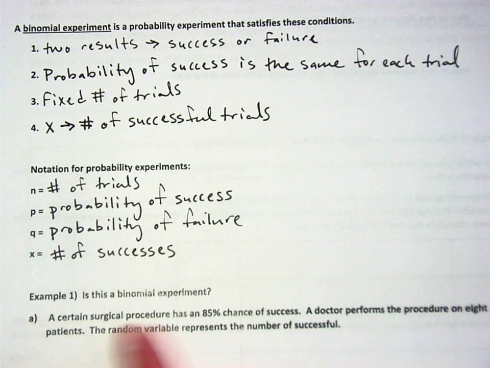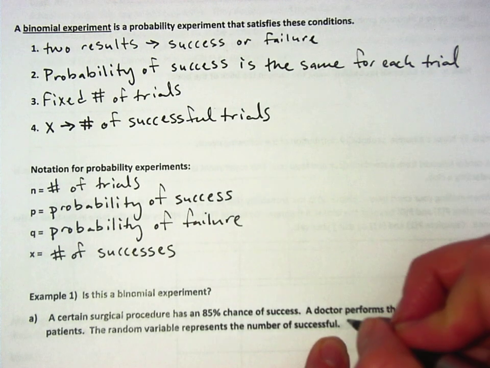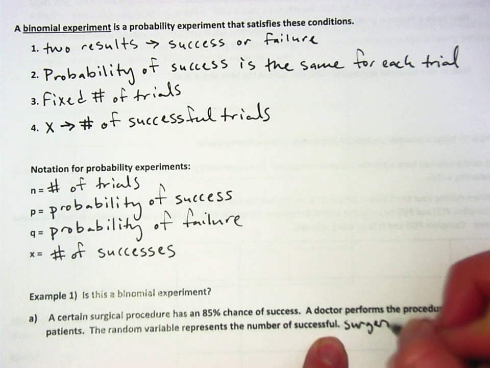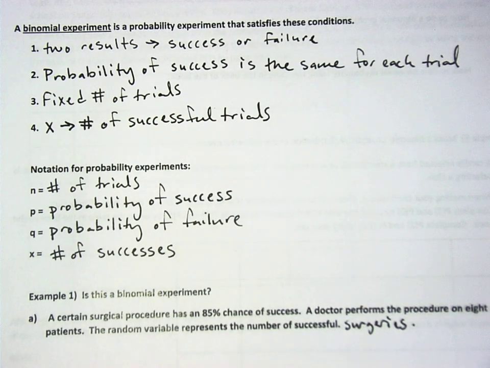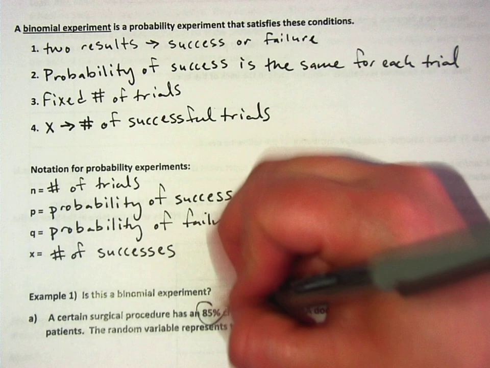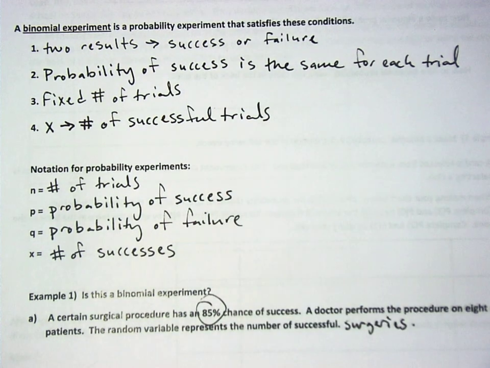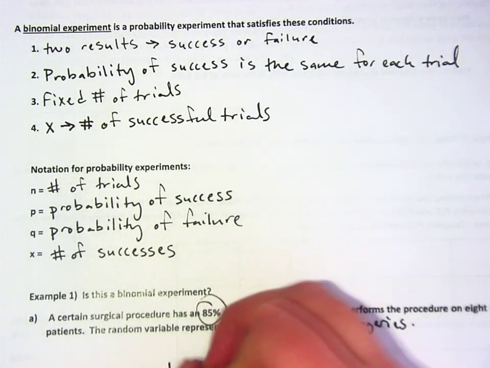A certain surgical procedure has an 85% chance of success. A doctor performs the procedure on 8 patients. The random variable represents the number of successful surgeries, is what that should say, my bad. Okay, so 2 results, success or fail. You could either succeed or fail on this procedure, yes. Probability of success is the same, yes, and they listed it. They said 85%. Doctor performs the surgery on 8 patients. That's a fixed number of trials. And X is the number of successful surgeries, so this is binomial.